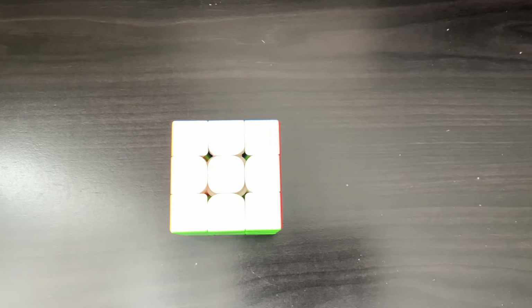Now let's get into the steps of this method. Step 1. Solve EO edge and place 1 additional E-slice edge. Step 2. Orient 3D layer corners and create a pseudo pair to insert the final E-slice edge. Step 3. Orient corners of the last layer, OCLL. Step 4. Separate the corners. Step 5. Solve the corners. Step 6. Last 8 edges, LEE.